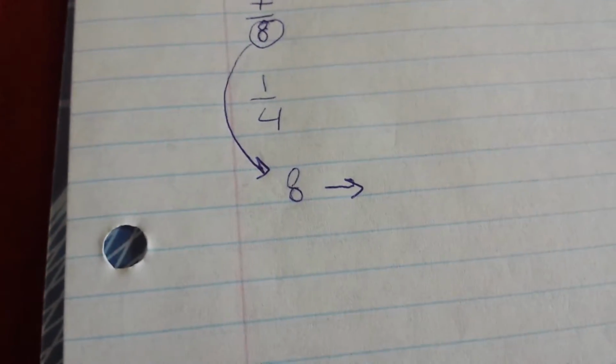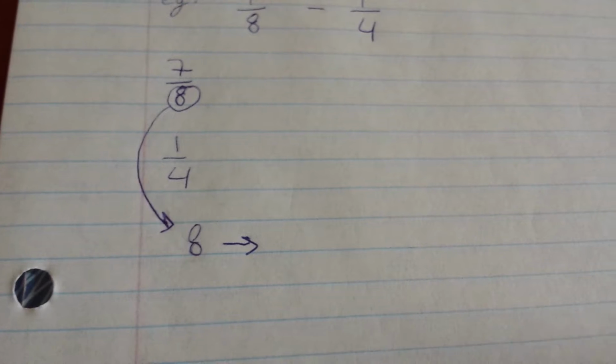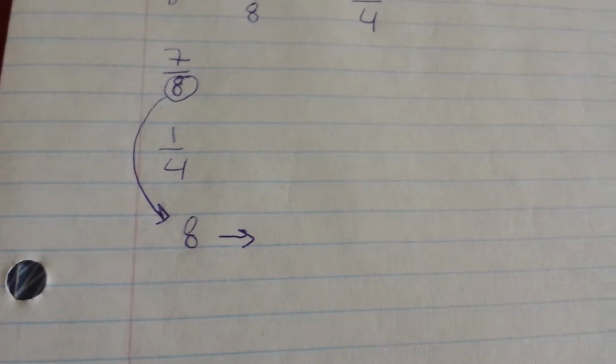So, same idea again. Take the 8, and I'm going to list all of the multiples of 8, and then I'll list all the multiples of 4, and I'll find the lowest common multiple between the two lists. Okay, for 8 and 4.